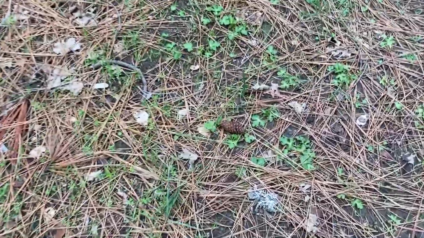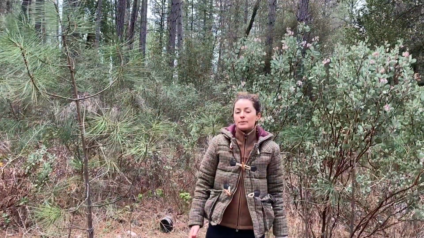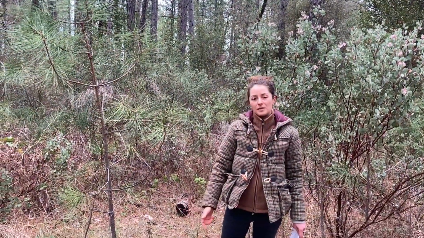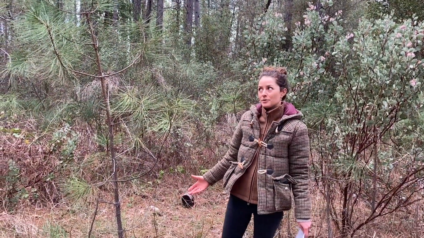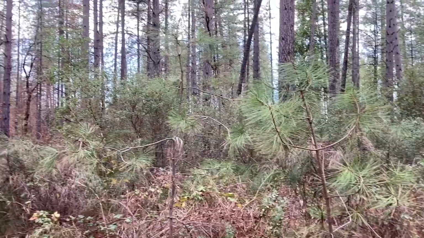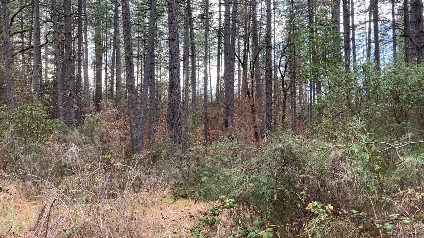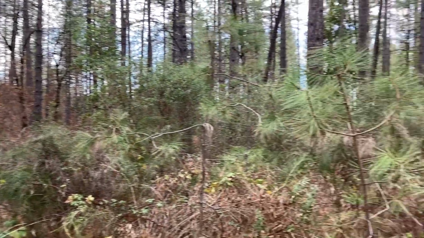Are there any pine cones around here? Oh, there's one. And those seeds can then produce more offspring, more seedlings, more trees. But it's really thick here in this forest understory. So we don't know if they'll get a chance to grow.